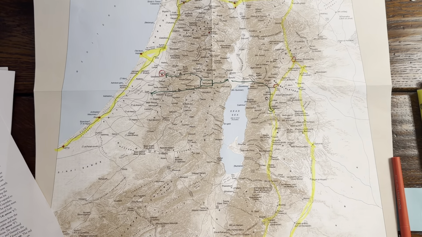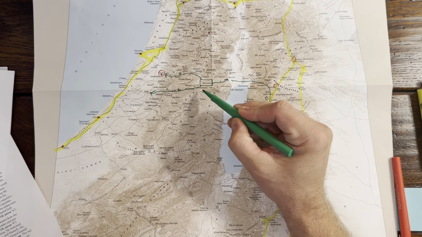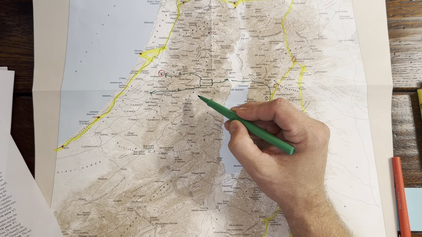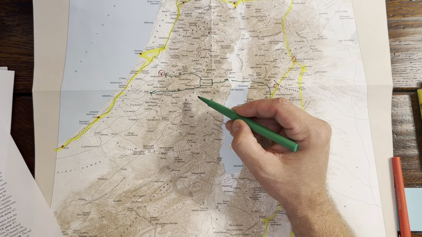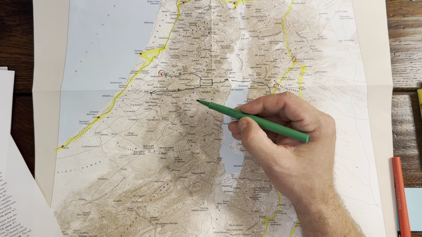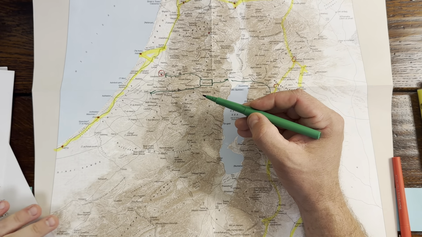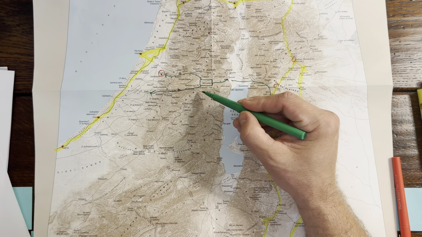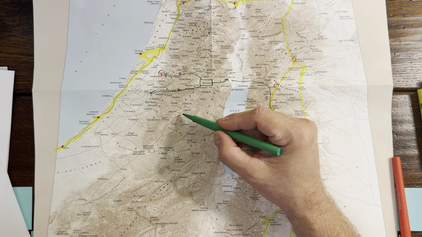An arrow from Bethlehem, continuing to Hebron and Arad, to the Rift Valley west of Zoar. Okay. Well, there's Bethlehem. There's Hebron.